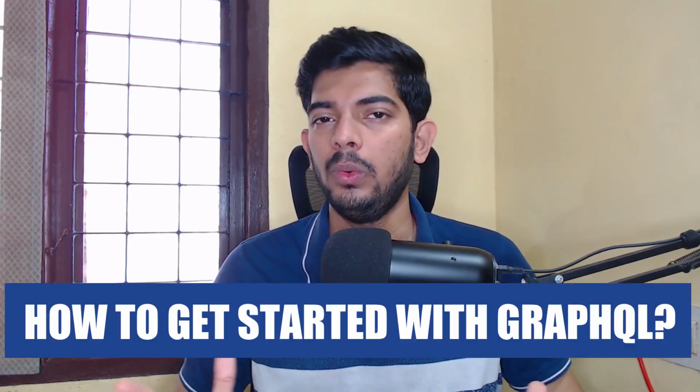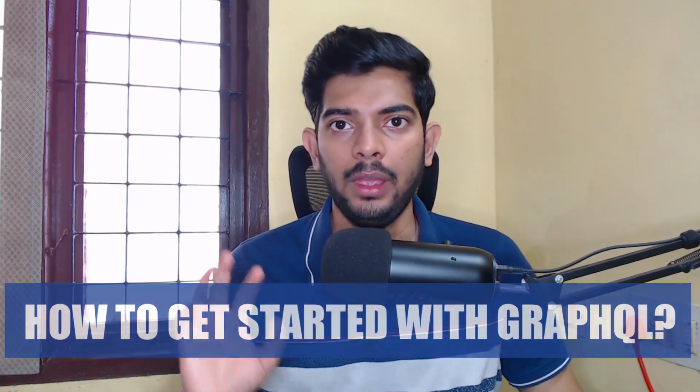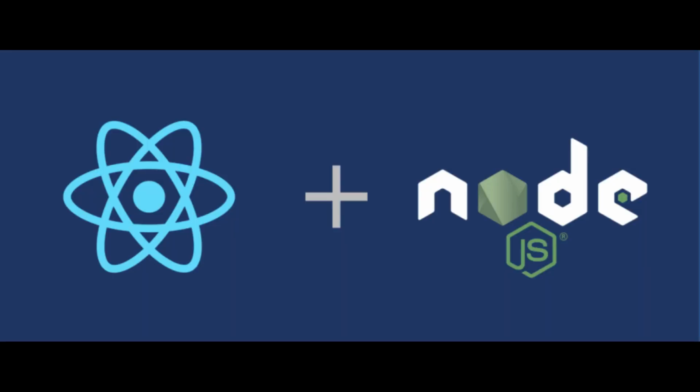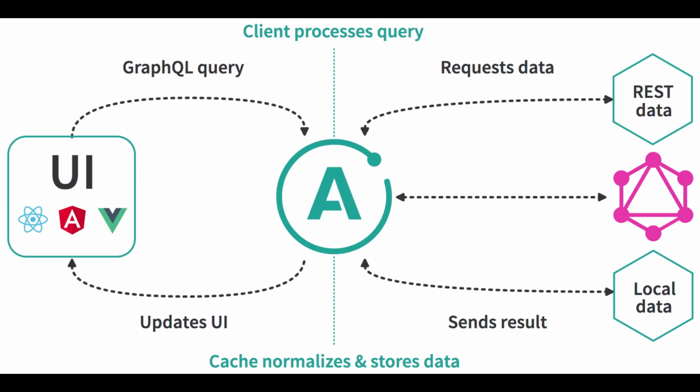And how do you get started with GraphQL? Getting started with GraphQL is easy. If you are already familiar with React and Node.js, then you can just use Apollo Client in the front end as well as in the back end. Everything will be done using Apollo in the front end as well as the back end, and your GraphQL problems are solved. If you are using some other technology, maybe Apollo client and server might be available for that framework also. So feel free to go to Apollo's documentation and use it.